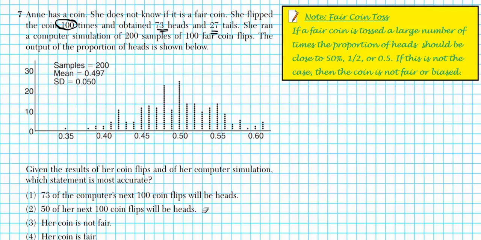So in order to help us answer the question, let's look at what the computer simulation does. Okay, remember the computer simulation is fair, all right? So how do we know that the computer simulation is fair? Because after carrying out our flips with 200 samples, the mean was what?